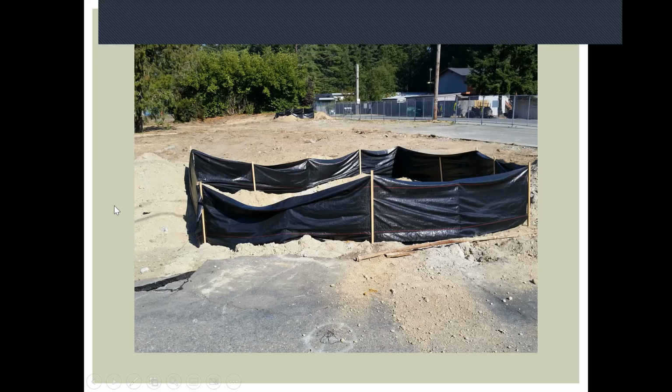This actually is, I think this was an underground storage tank removal, an old home heating oil tank, and they use silt fence to keep people from falling in the hole. So this is an okay use of silt fence. It's cheap stuff. And if I pulled up to this job, I would look and see what's going on and I wouldn't say anything. It's no big deal. It's not a water quality issue.